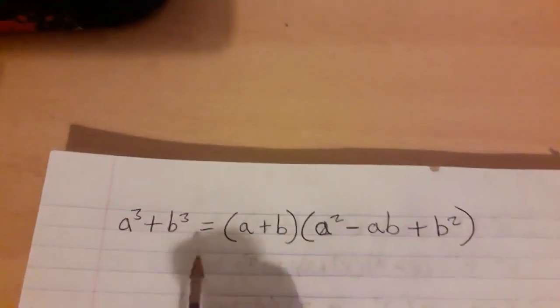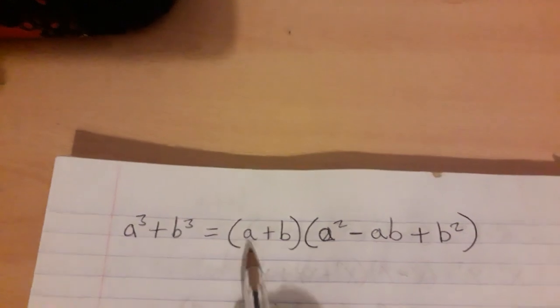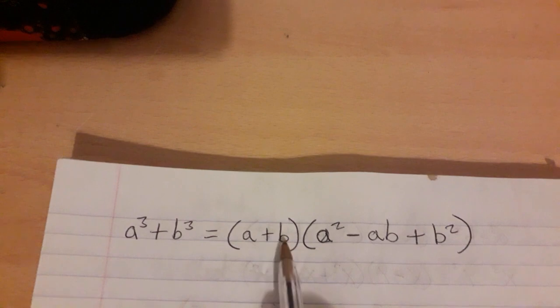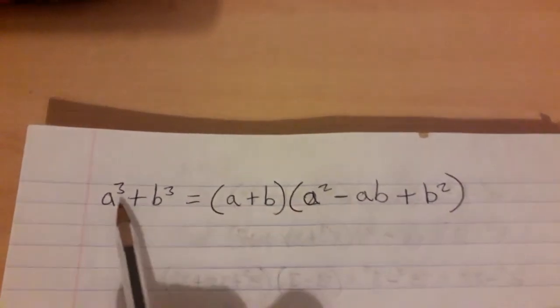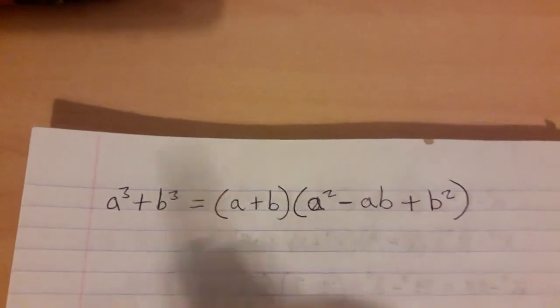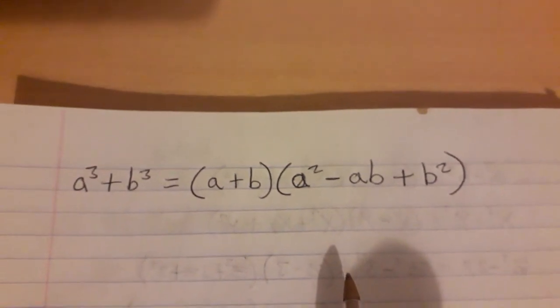So anyway, again, if we have an expression that is in the form of something cubed plus something else cubed, it can be factorized to give these two factors, one with two terms, a plus b, and one with three terms, a squared minus ab plus b squared. Okay, so this is an expression which is the sum of two cubes. These are the factors of this expression, but also this entire thing is a template that we can use in order to factorize other sum of two cubes expressions.